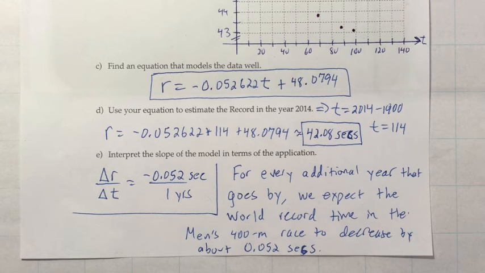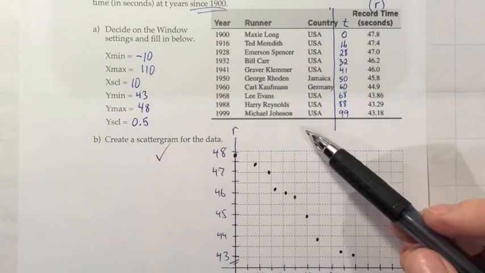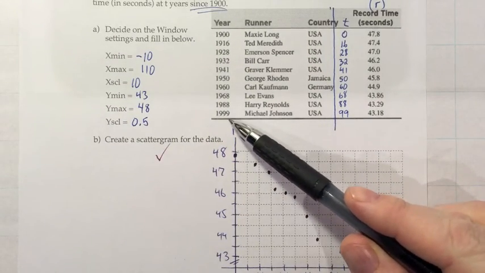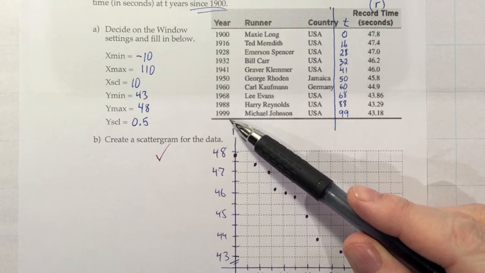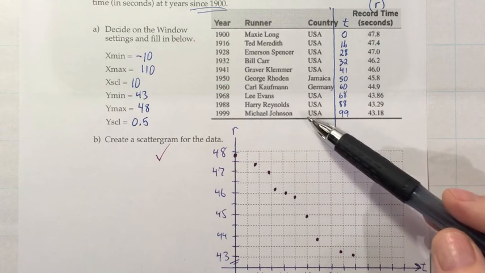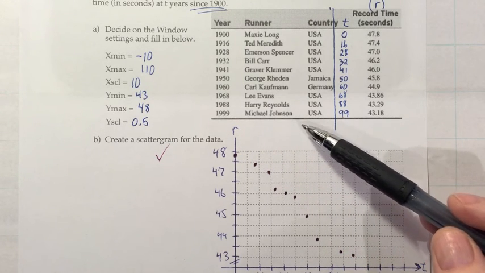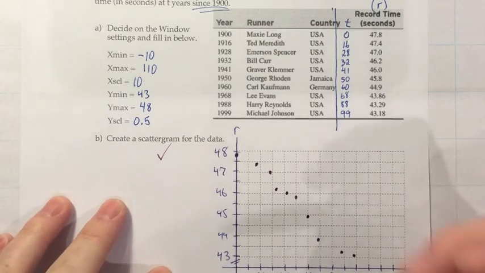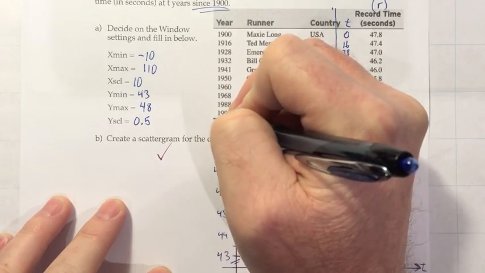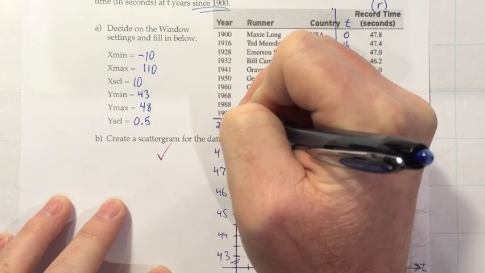Another thing that's worth mentioning is that it may look like this data set is out of date, but it turns out that no one had broken the record for the 400 meter at the time of the writing of this book. And in fact, that was just broken, at least as of when I was doing this video.